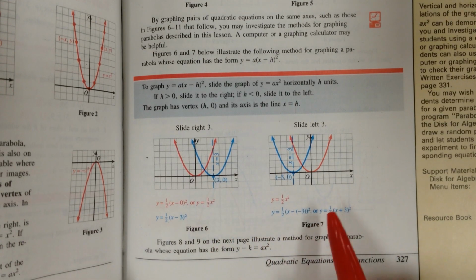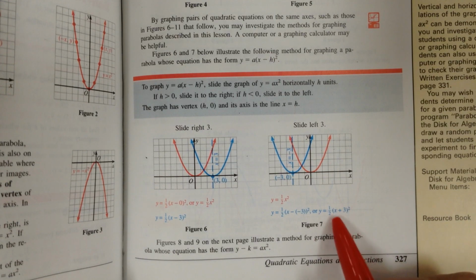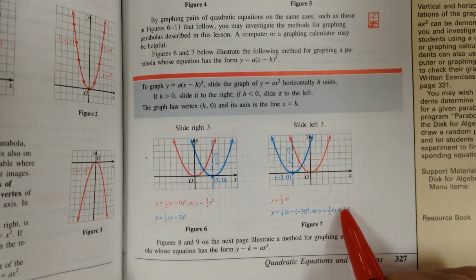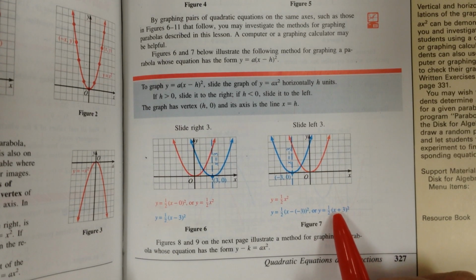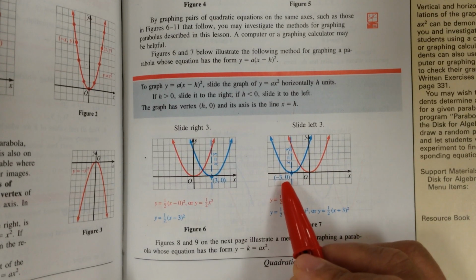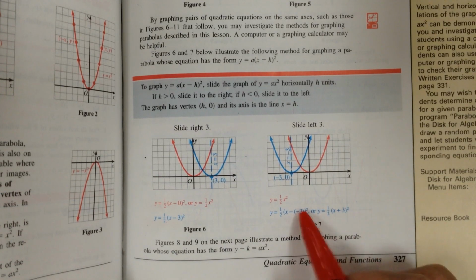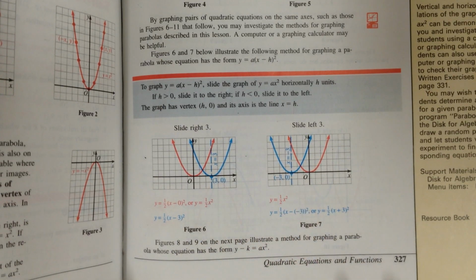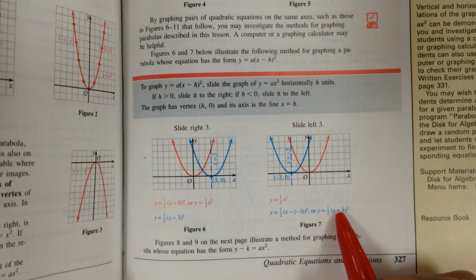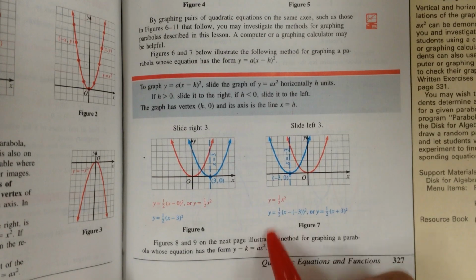Now over here, when it's plus 3, how are you going to make this part equal to 0? Well, x has to equal negative 3. See that? Therefore, you need negative 3 to get the vertex. So the parentheses part controls your vertex. This over here controls the sideways movement. Now you're going to have a number over here that controls up and down.